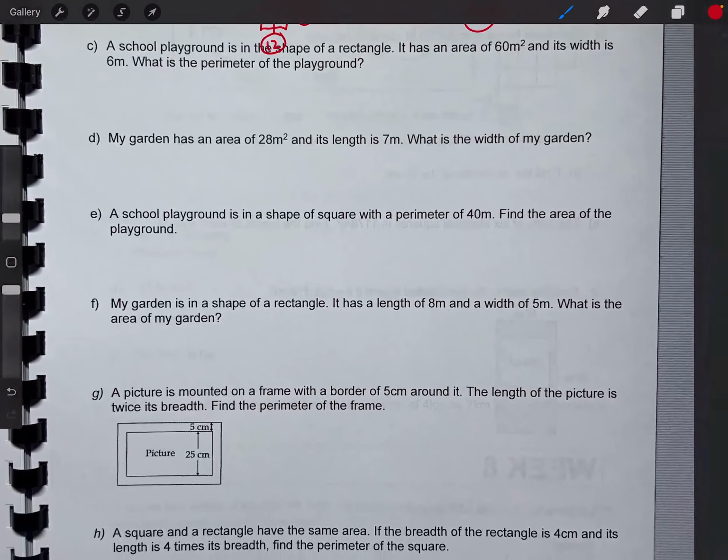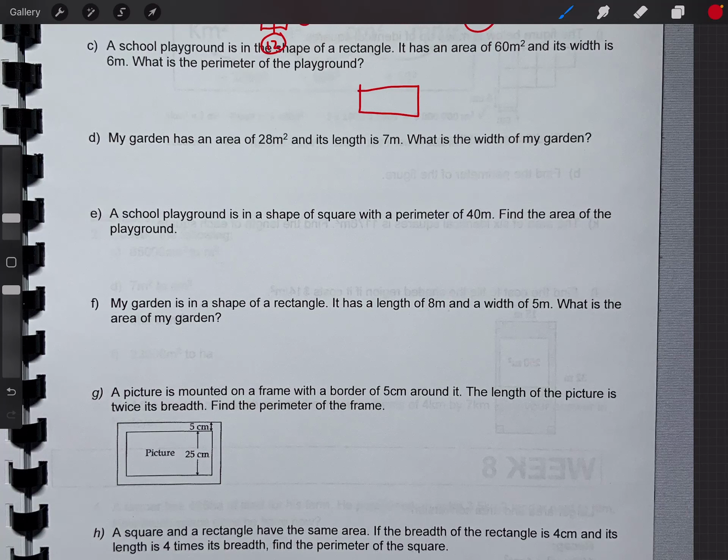Question C. A playground is in the shape of a rectangle. It has an area of 60 meters squared, and its width is 6. What is the perimeter of the playground? So if the width is 6, then the length must be 10, because 6 times 10 gives you 60. Now if you have 6 and 10, what's the perimeter? Well, 6 plus 10 gives you 16, and then you double it, and that gives you 32 meters. So that's it. Perimeter is 32 meters.